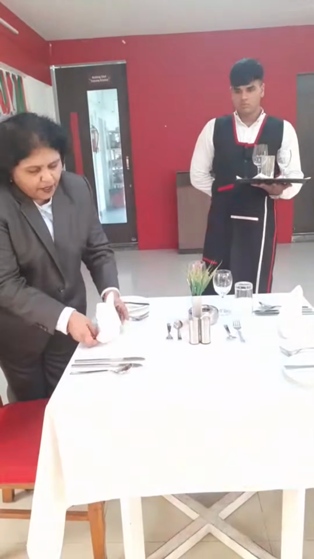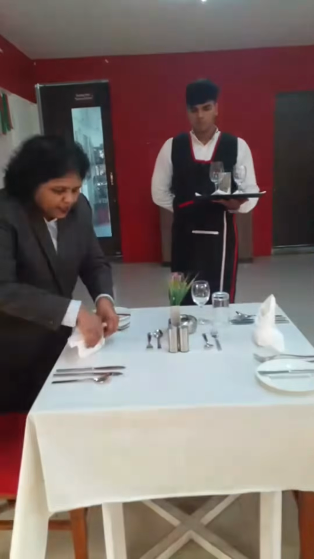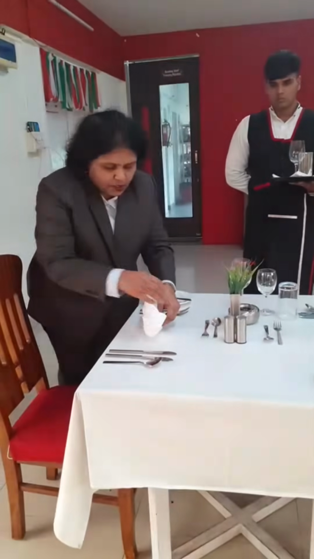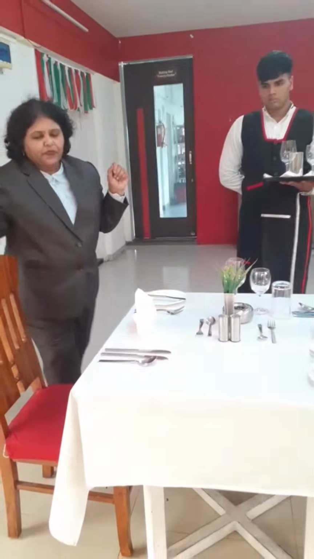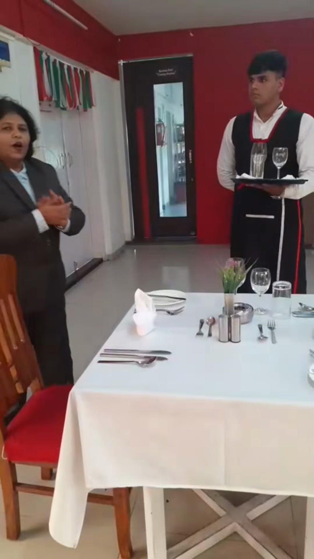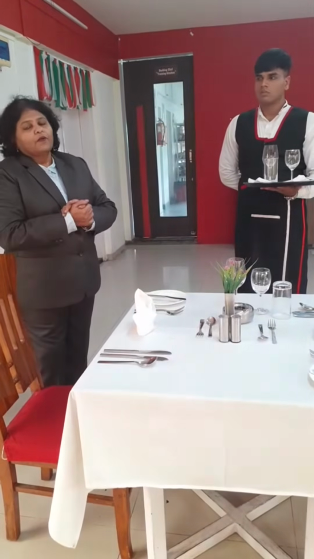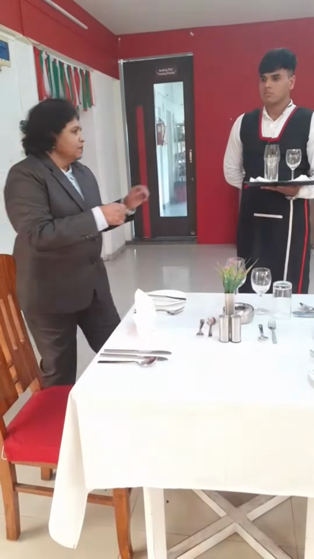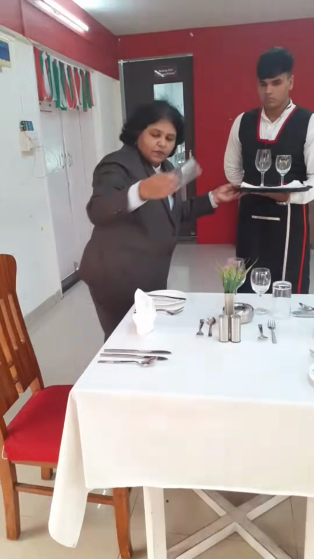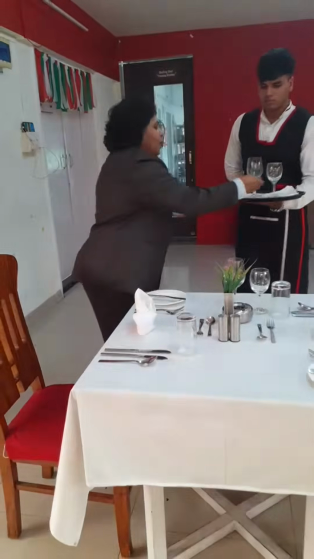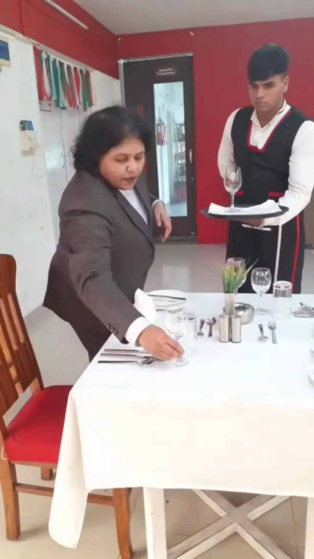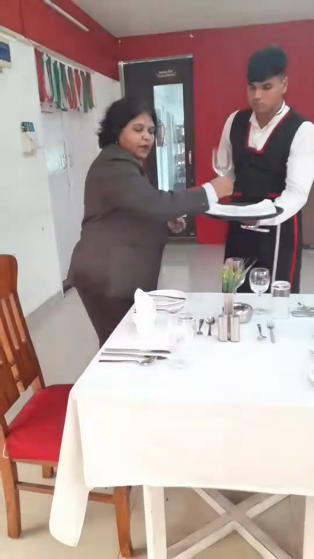While placing the napkin, you need to remember the visible side of the napkin should be facing towards the guest. Right? So now we have done the basic two cover setups, a la carte and table d'hôte. Now moving ahead to the next cover setup.